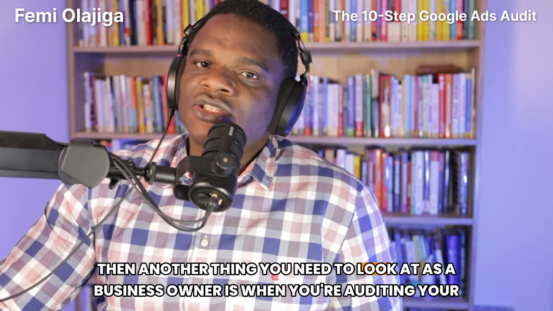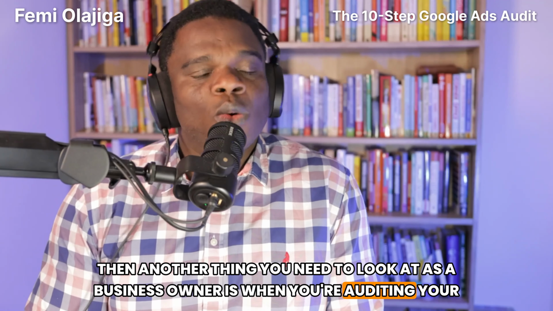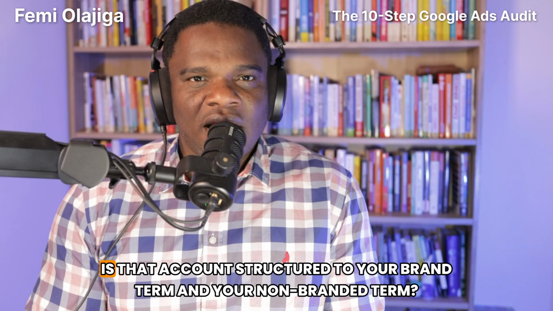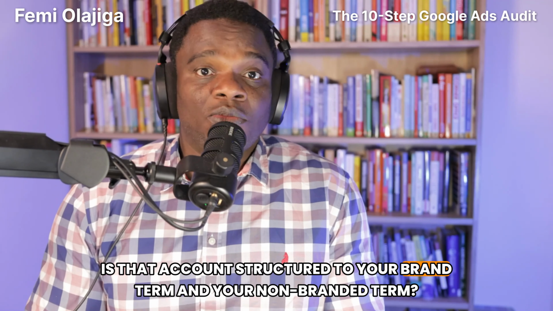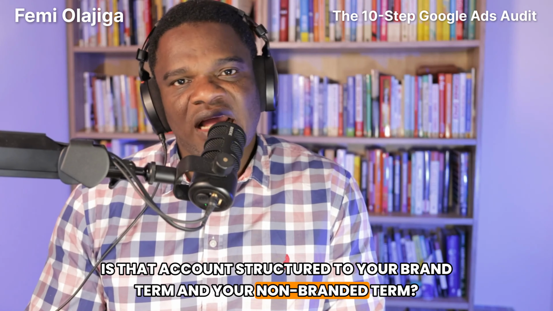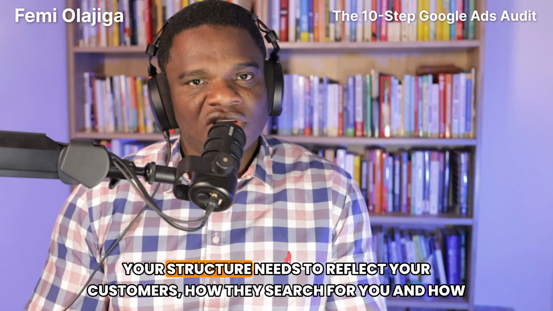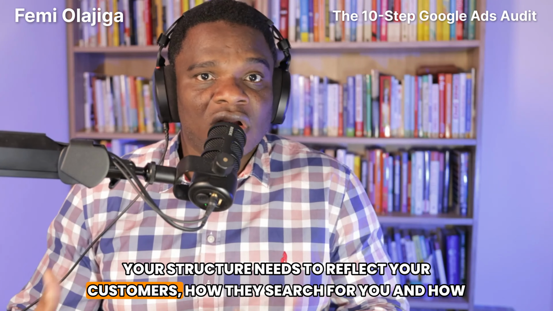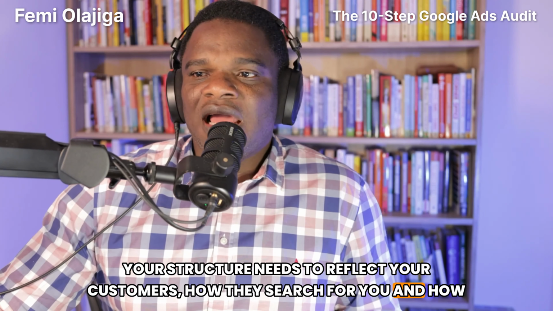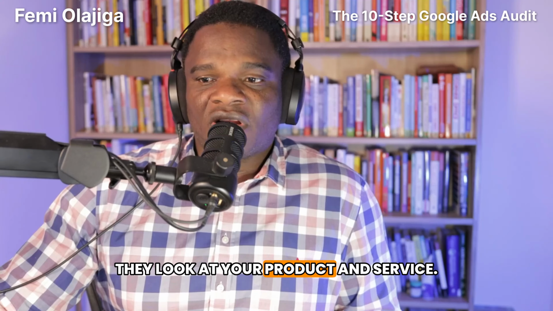Another thing you need to look at as a business owner when you're auditing your Google Ads account is whether that account is structured by your brand terms and your non-branded terms. Your structure needs to reflect your customers, how they search for you and how they look at your product and service.